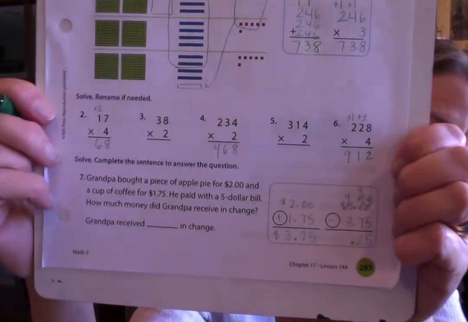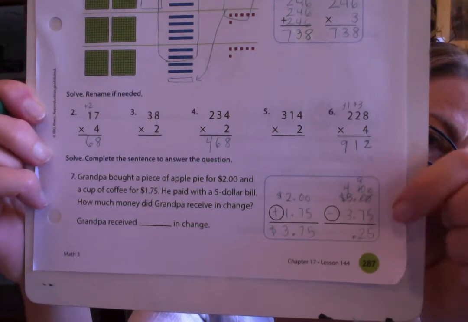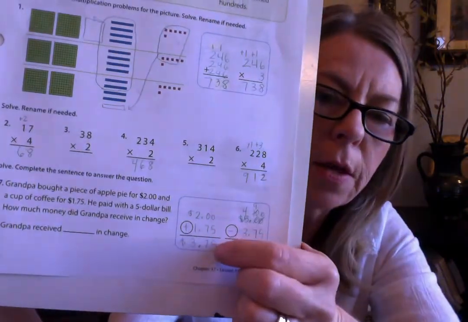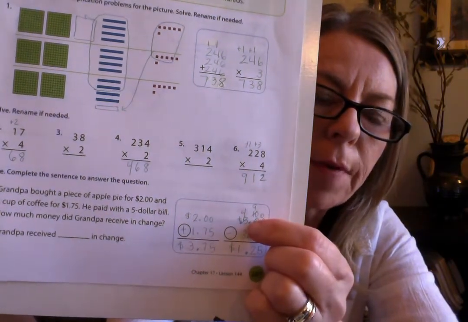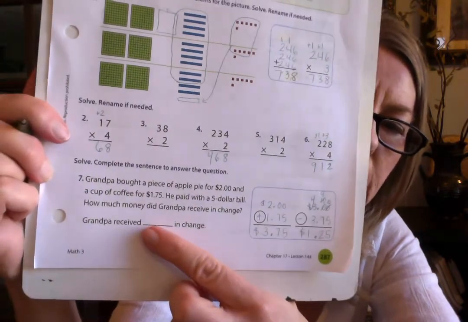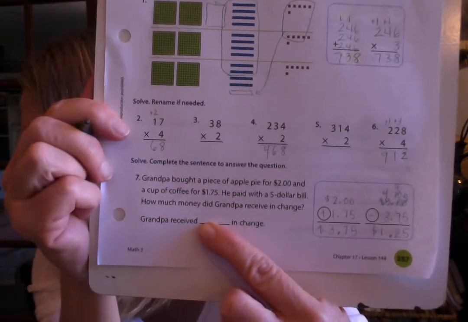Make sure your decimal point is all lined up in a nice straight line. And then we'll subtract our dollars. $4 minus $3 equals $1. And don't forget your dollar sign. Okay, so how much change did he receive? So his items cost $3.75. He paid with a $5 bill. How much change did he receive? He received $1.25 in change.